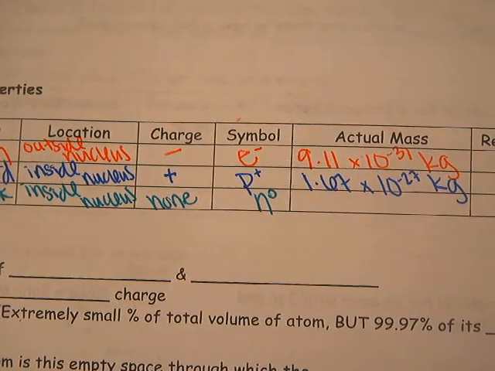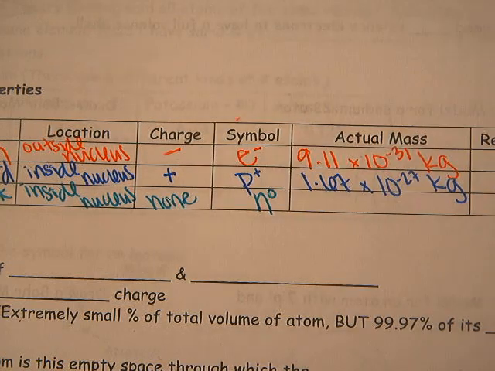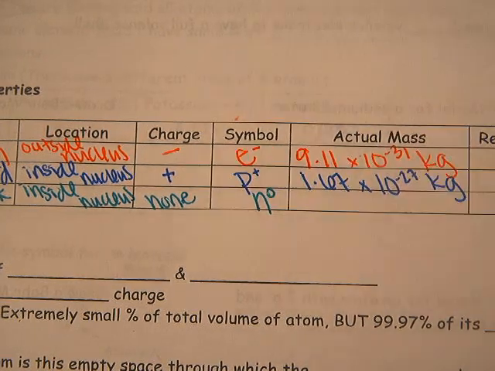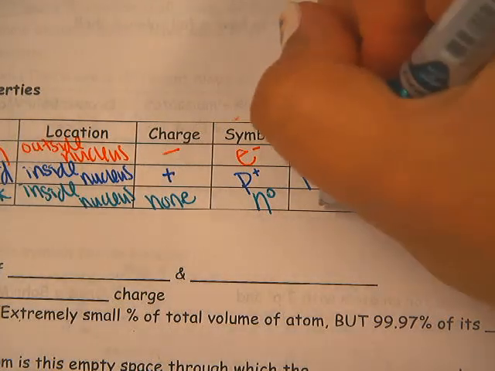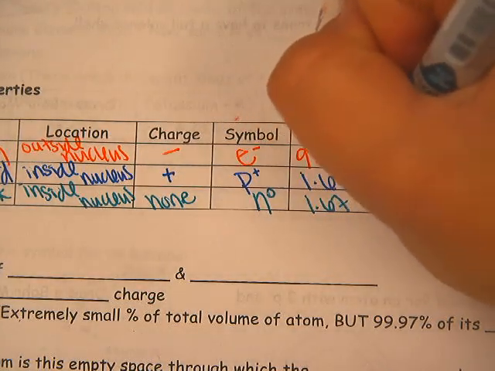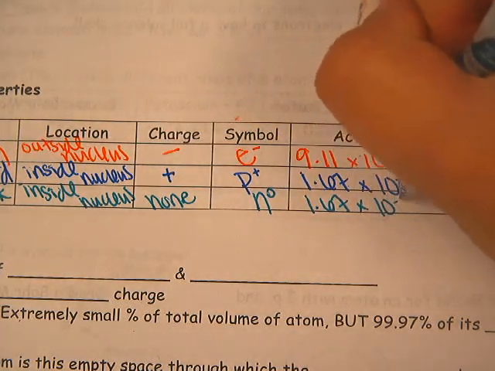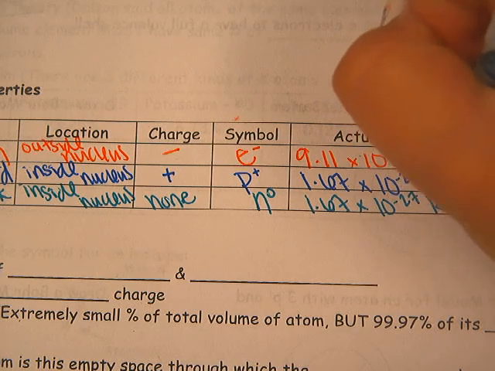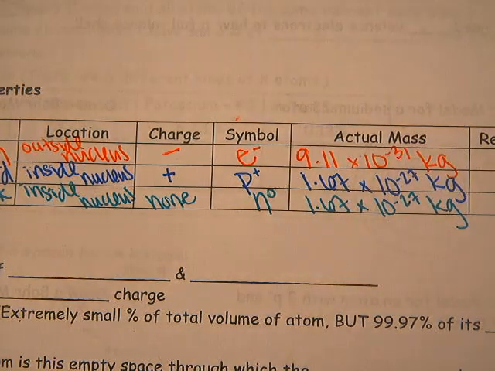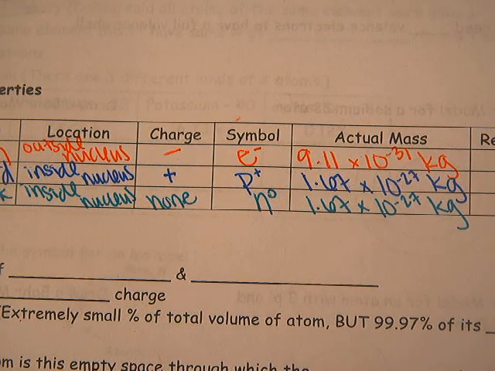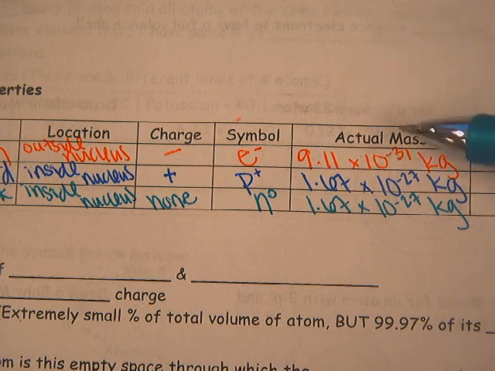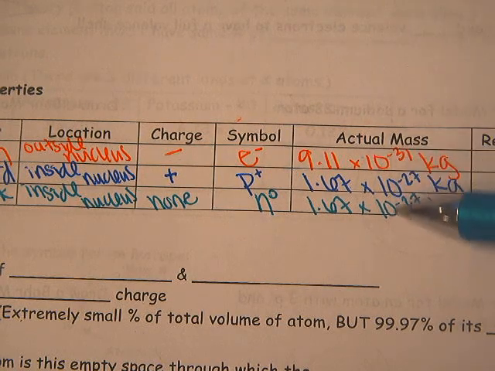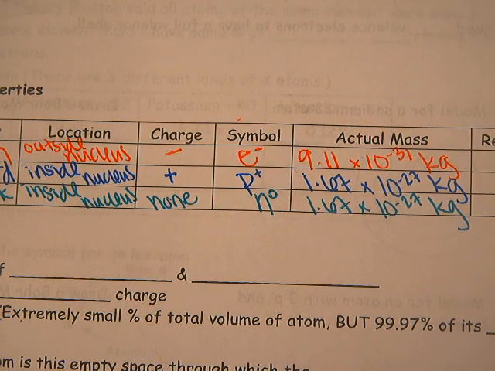And then the mass of a neutron is the same actual mass, and it's going to be the same relative mass as a proton. So 1.67 times 10 to the negative 27th kilograms. So these two numbers are the same. When we're looking at any of these, all three of these things are really, really small numbers.